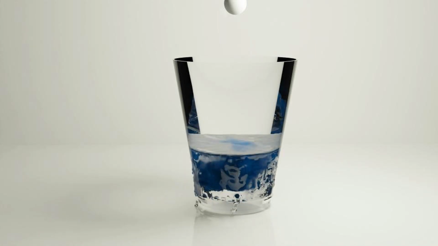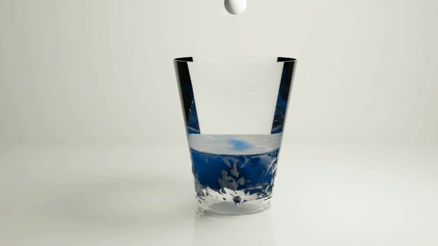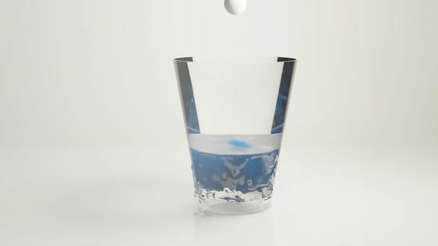Even after the ink appears uniformly distributed, the particles are still in motion. They form temporary concentration zones where ink particles cluster together. They then disperse again to achieve the uniform distribution. This constant motion and fluctuation is what makes diffusion a dynamic equilibrium property.